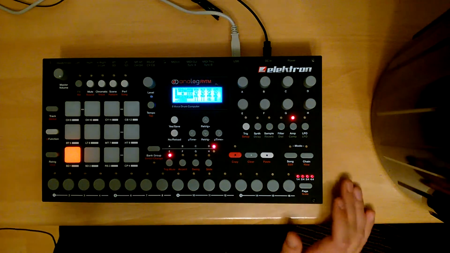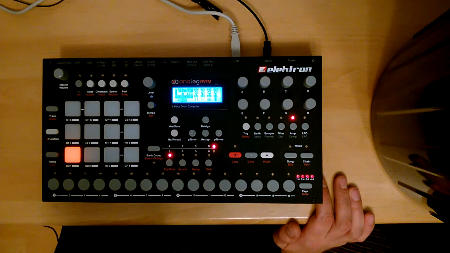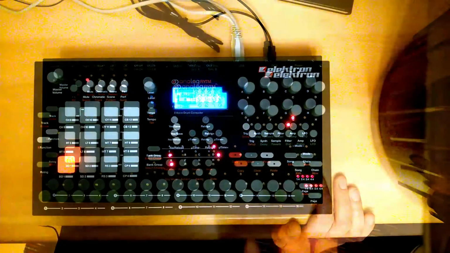Hello my friends, this is Env Decay again with another tutorial, this time on the analog rhythm and how to create chords with it that sound like this.